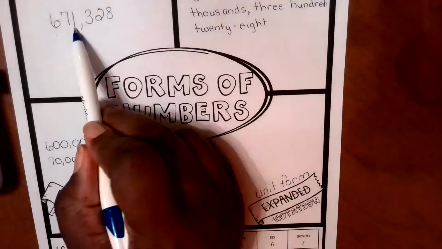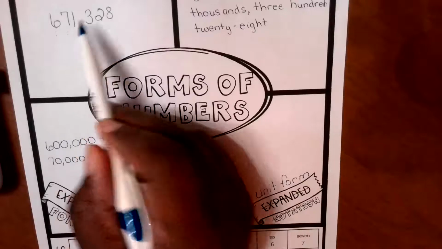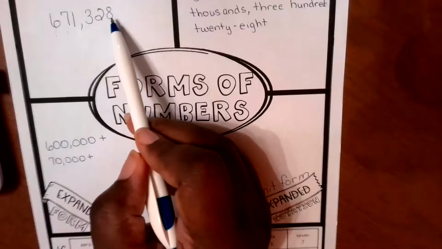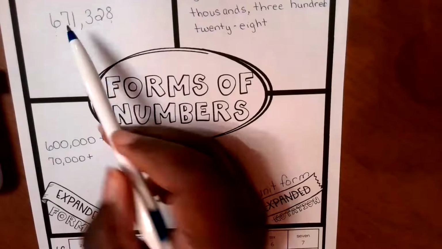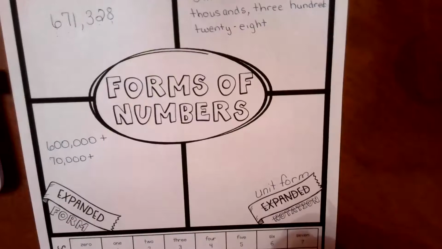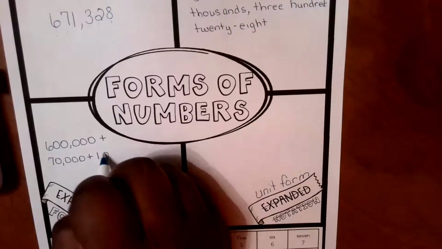Now I'm going to go to my next digit, which is 1. And I need to figure out what place value that 1 is in. Again, I'm going to start in my ones, tens, hundreds, thousands. My 1 is in the thousands place, so that makes it worth 1,000.